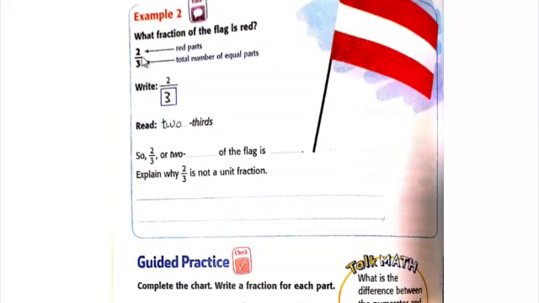After finishing this page, open the next page. Example number 2. What fraction of the flag is red? To write a fraction, first draw a line like this to separate between numerator and denominator. Down, total number of equal parts.